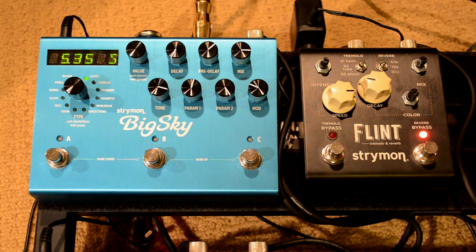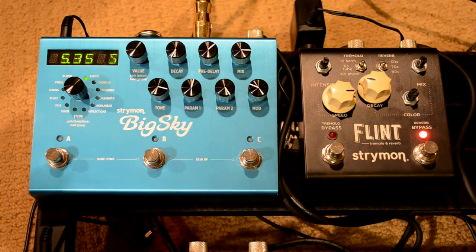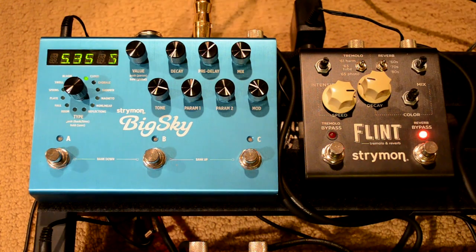Obviously I've got a really short decay, but you can hear how they've actually programmed in a tiny bit of pre-delay already. There's just a little bit of time between your original signal and the reverberated signal. Let me switch to 70s mode, which from what I understand is kind of like a hall reverb.